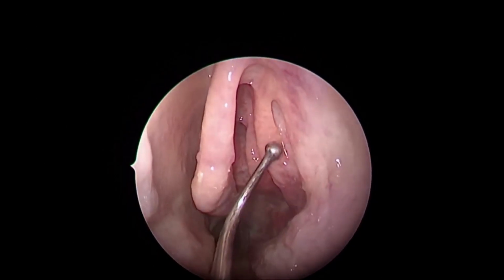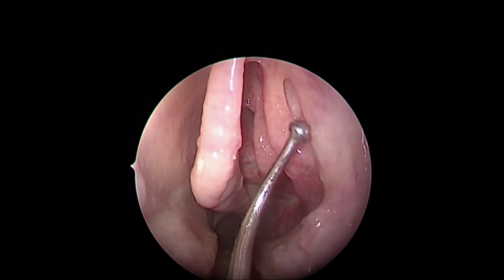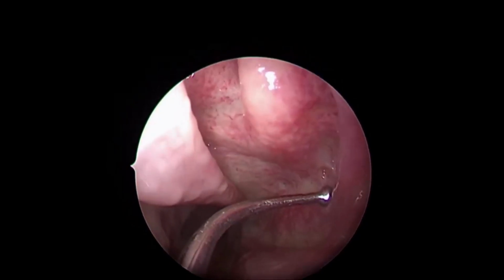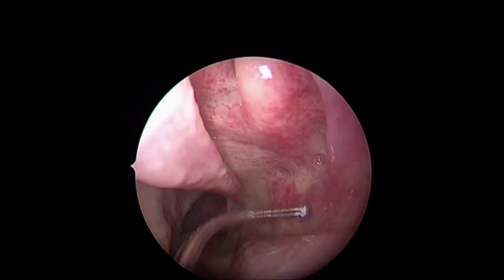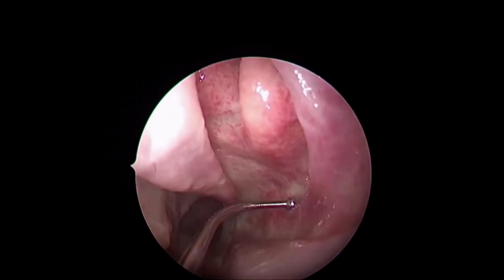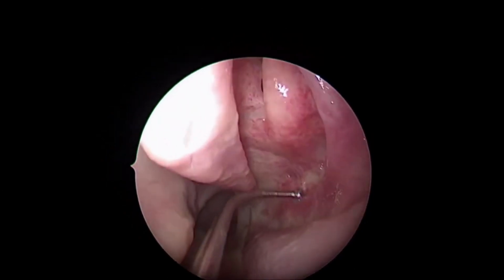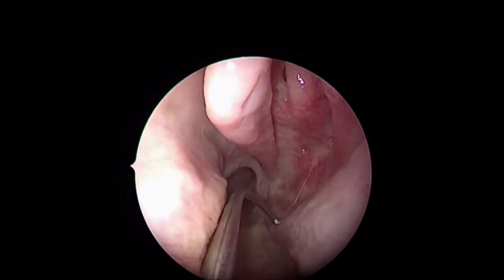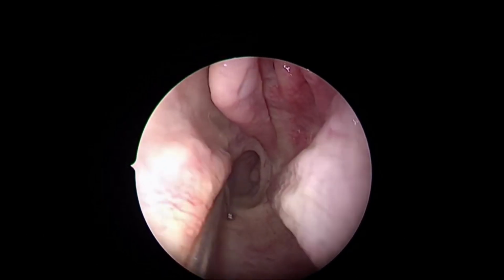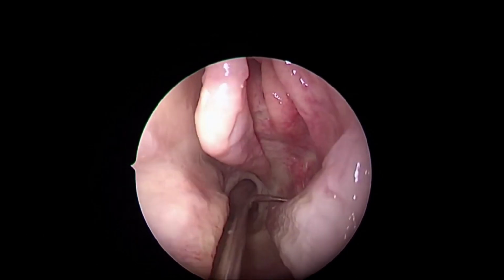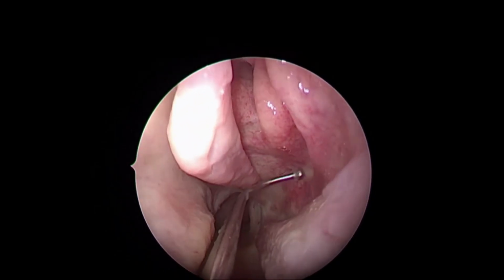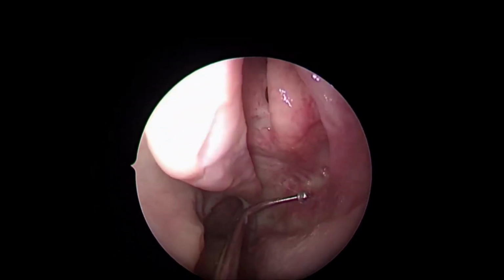It has two parts, the upper vertical part and the lower horizontal part going behind, if you follow this, to a variable distance. Sometimes it ends here in the inferior turbinate only, and sometimes it goes beyond, up to the perpendicular plate of the palatine bone. Here is the palatine bone perpendicular plate behind the maxilla, and here is the horizontal plate of the palatine bone completing the hard palate. The anatomy of the perpendicular plate is very important to understand for the sinus surgeons.